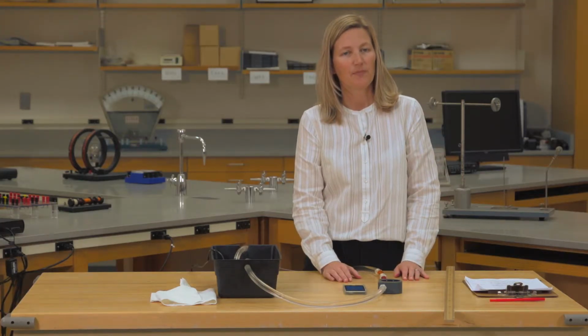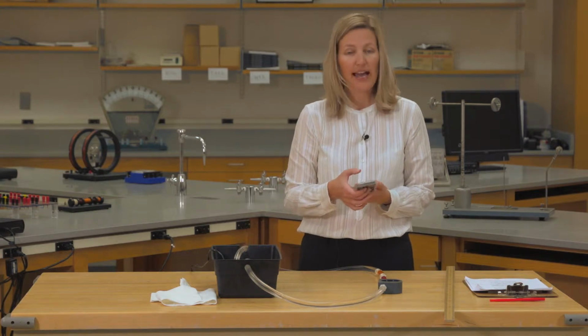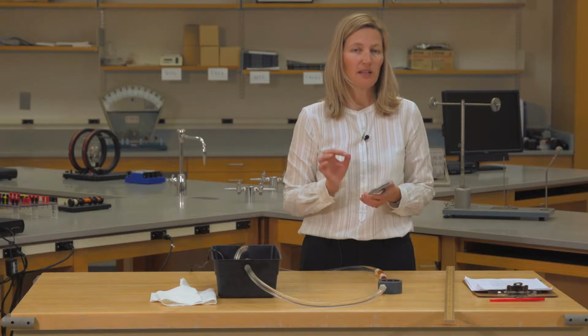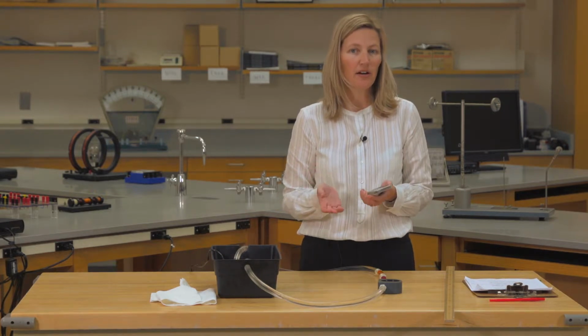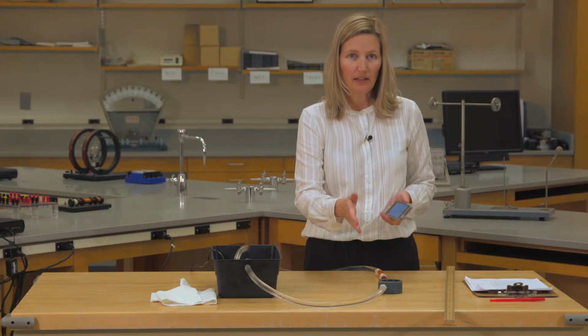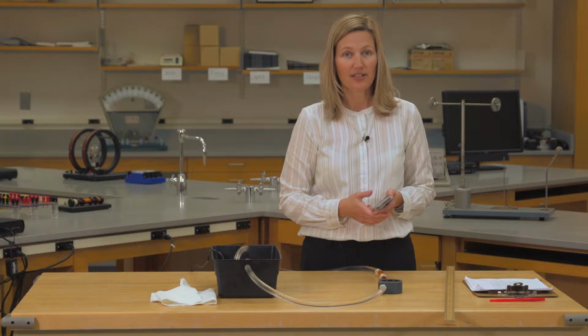9.73 seconds. So there's some error because I have a reaction time when I'm using my timer, and so our values aren't going to be exactly the same. But within our experimental uncertainty, we can see that the flow rate, or the current, stays the same when resistors are connected in series.